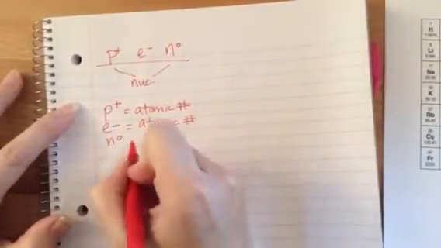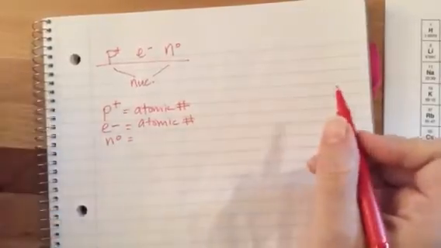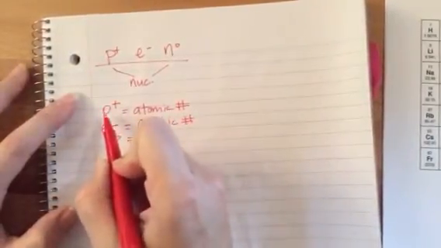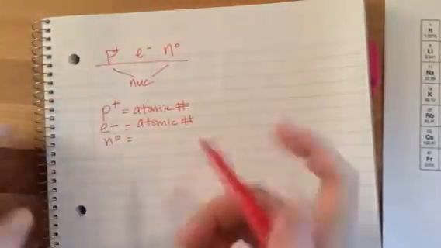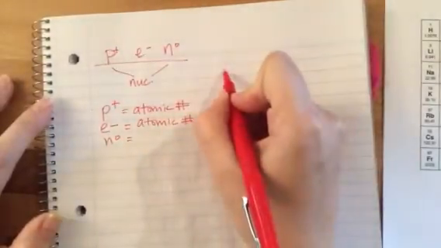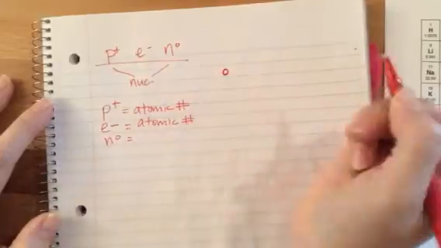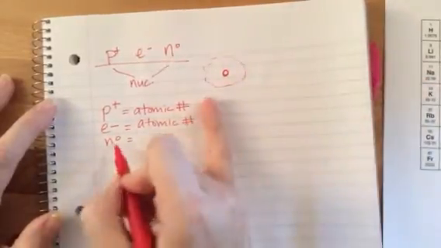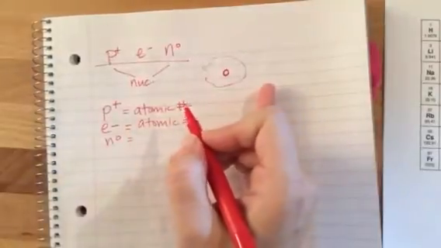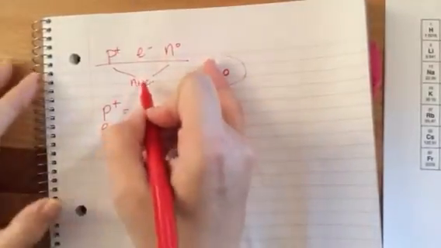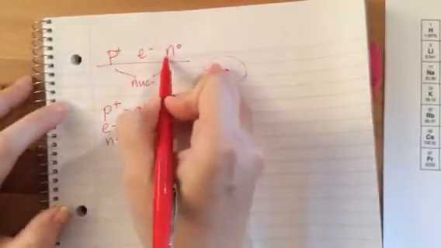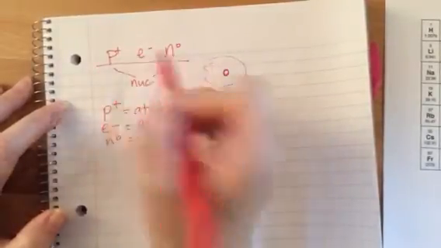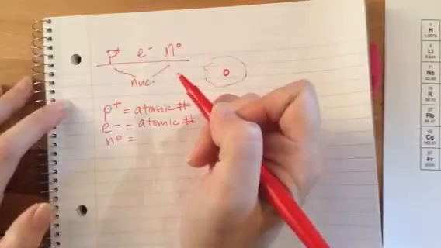For your neutrons, their only real goal is to buffer out that positive charge in the nucleus of the atom, so that the nucleus can all stick together in the center, and then you have the electrons on the outside. With your neutrons, we have to come back to where we said that your protons and your neutrons are approximately the same in size, and your electrons are very, very tiny.